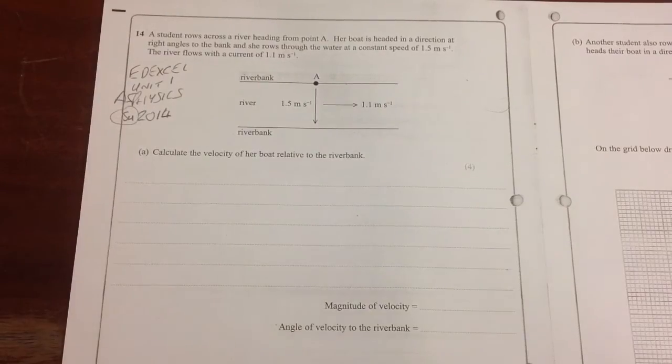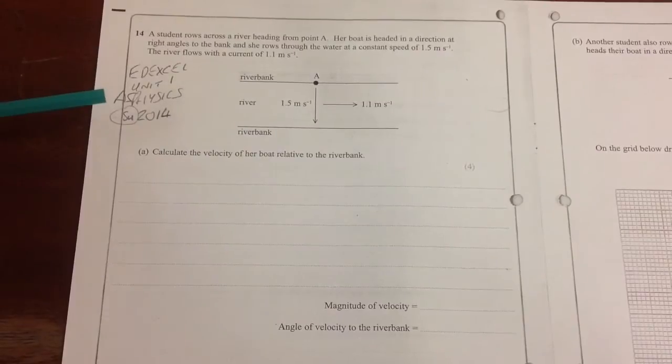Okay, got a request for this question. It's from Edexcel Unit 1 in AS Physics for the summer 2014. Question 14 of that paper.